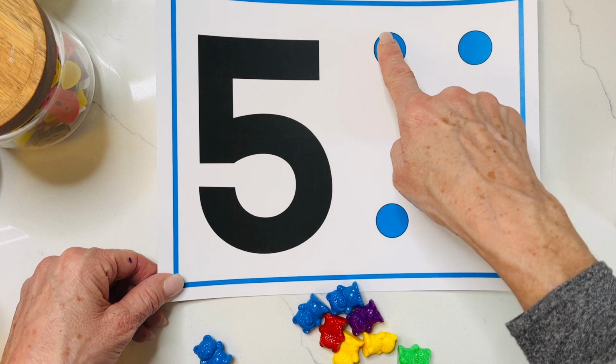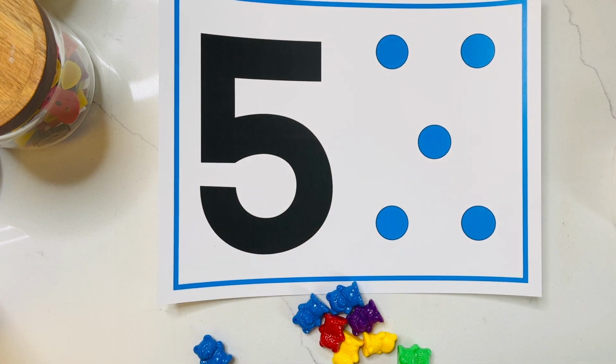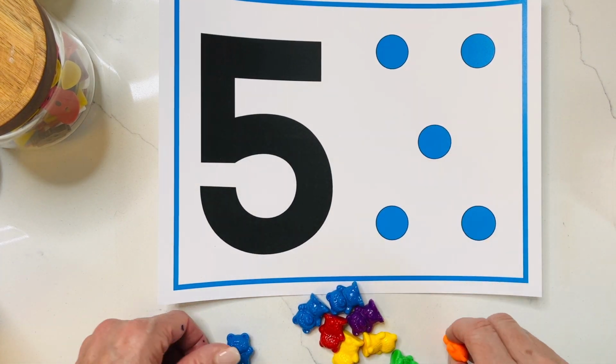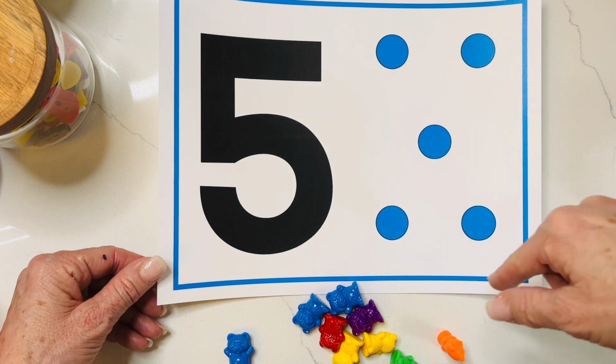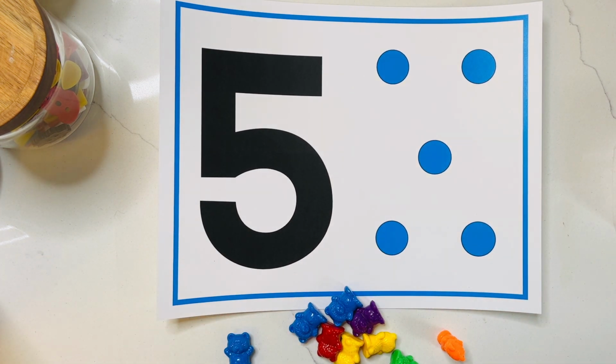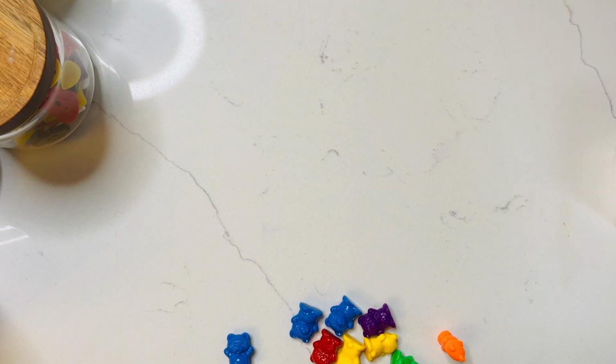And then count 1, 2, 3, 4, 5 dots. So we're going from concrete, which was the bears, to this pictorial, which is just a teeny bit more abstract. So that's a way of leveling an activity up or down. I'm going to keep going with this and show you another thing you can do.